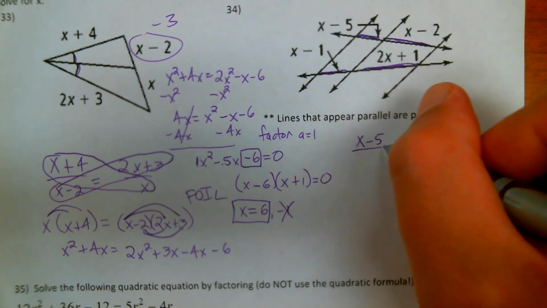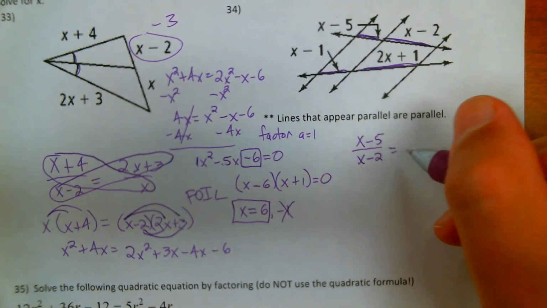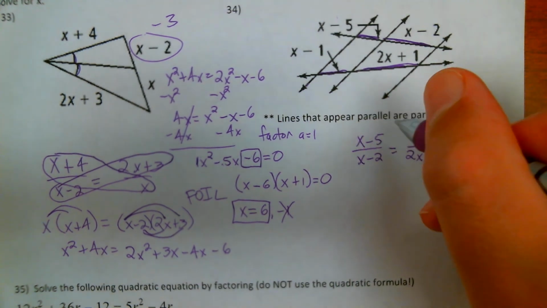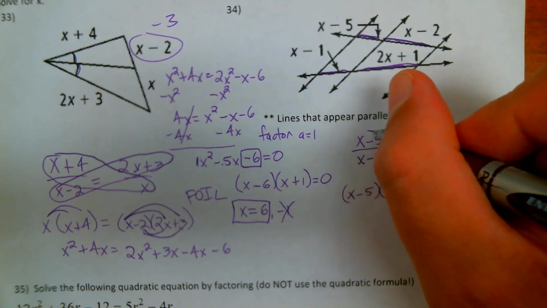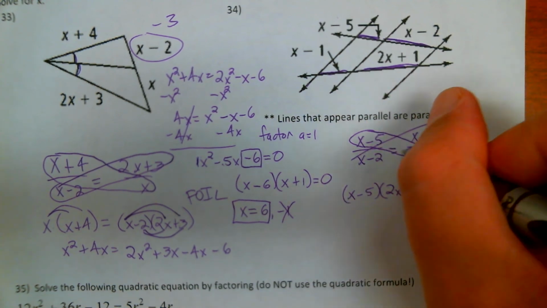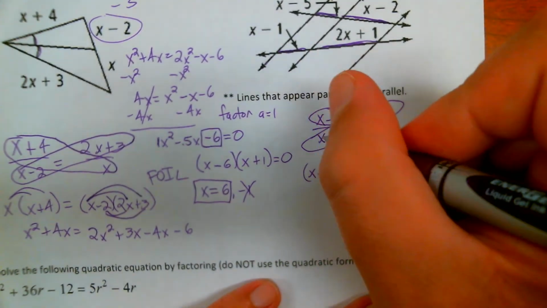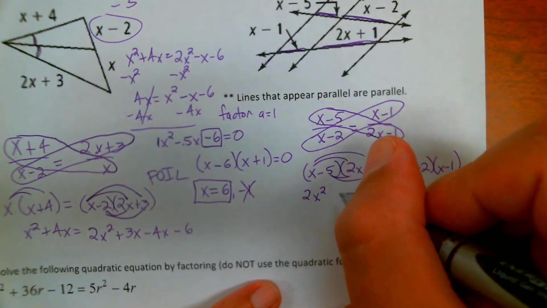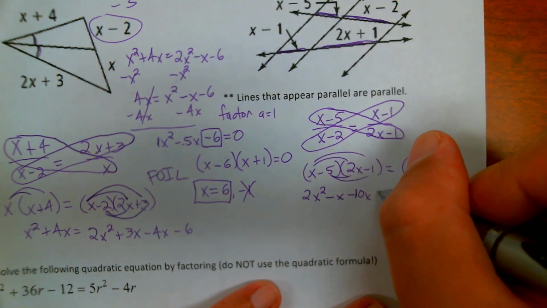So I'm going to say that x minus 5 over x minus 2, left to right on top, equals left to right on bottom, x minus 1 over 2x minus 1. Okay, now when we cross multiply, we got to FOIL again. I'm going to have x minus 5, this piece, times 2x minus 1 equals x minus 2 times x minus 1. Okay, I'm going to have to FOIL twice. First, outside, inside, last. That's 2x squared minus x minus 10x. Negative 5 times negative 1 is a positive 5.